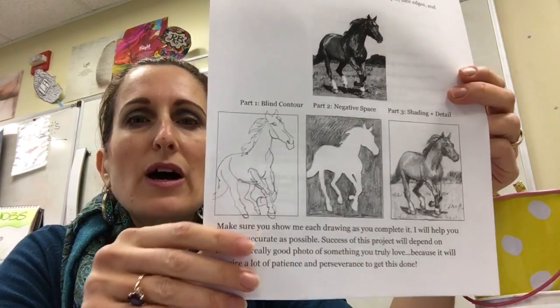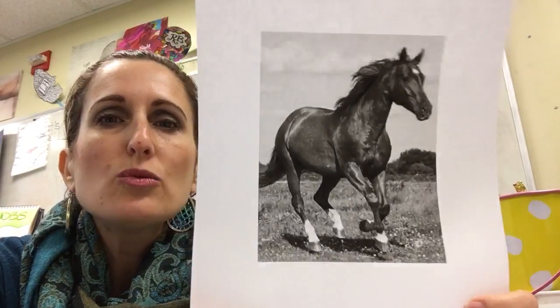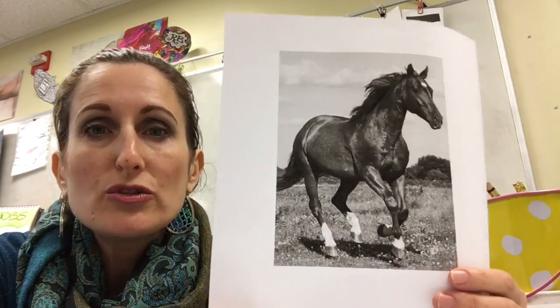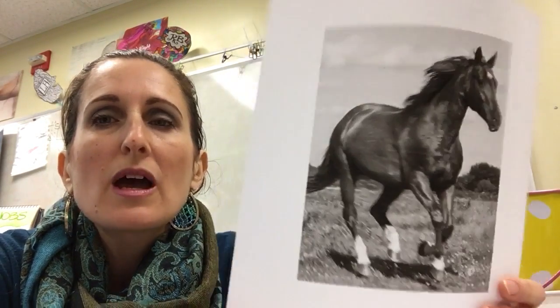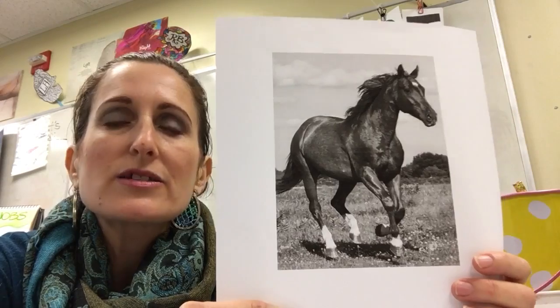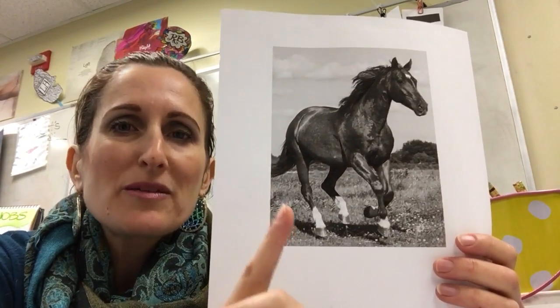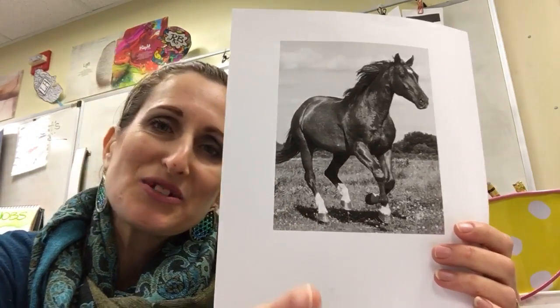So first let's talk about picking an image that will work. Now, this is a black and white photocopy, and you will be working off of a black and white image, because whatever picture you email me, I'm going to print it in black and white, and that's what you're going to work from. The most important thing about the image is it has to be something that you really like. And I'll tell you why.